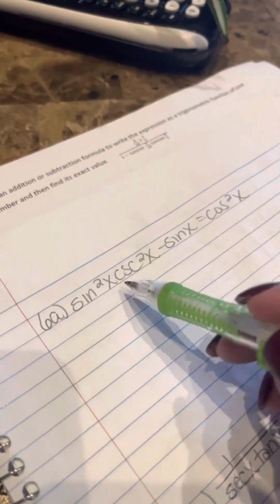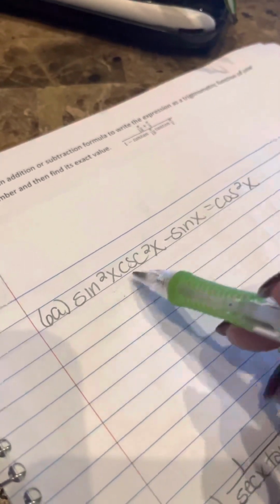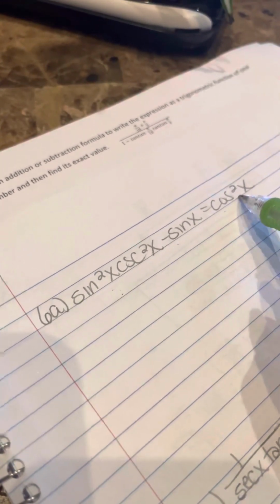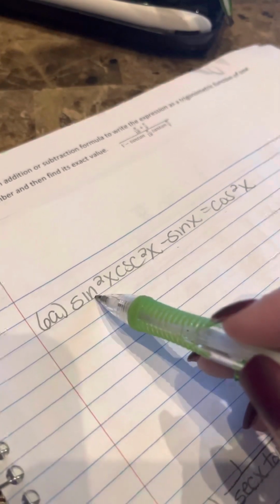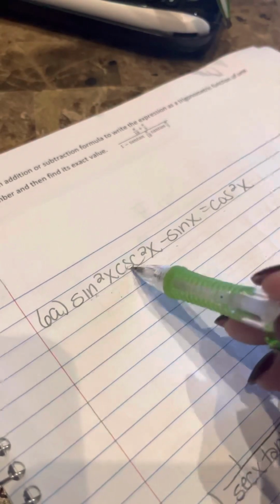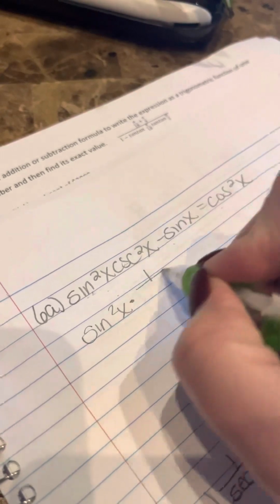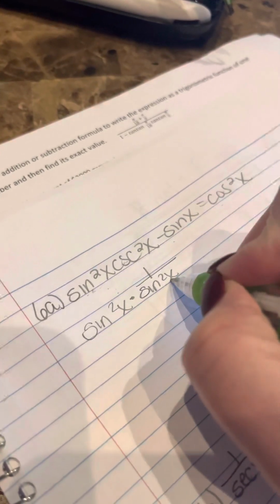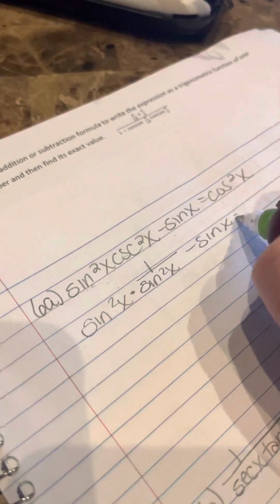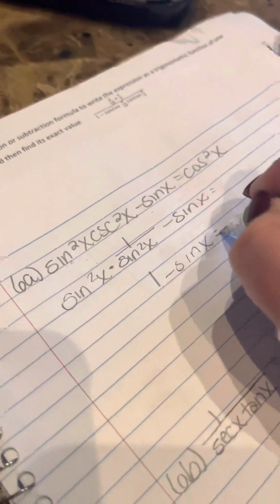For number 6, these were verifying identities. So you have to choose one side and make it look like the other. First of all, I see lots of sines and cosines that have to equal a tangent. The other thing that's showing itself to me is that these are reciprocals of each other. So sine squared x times cosecant, which is 1 over sine squared x, becomes 1. When you multiply something by a reciprocal, it's 1.